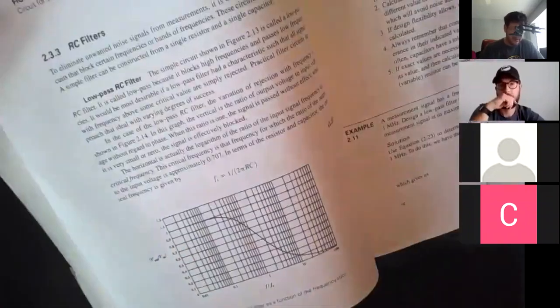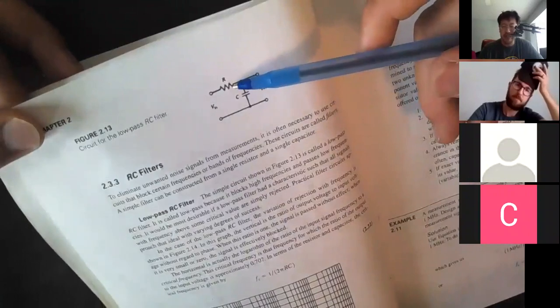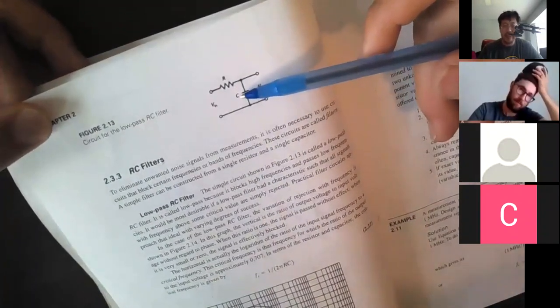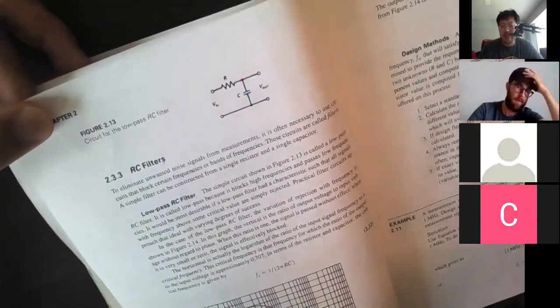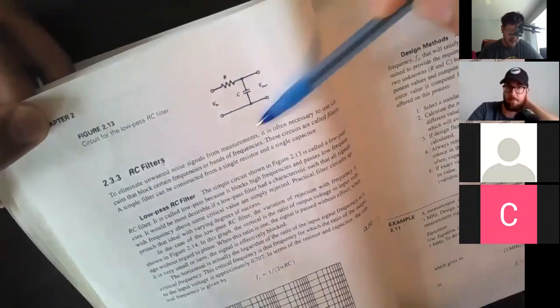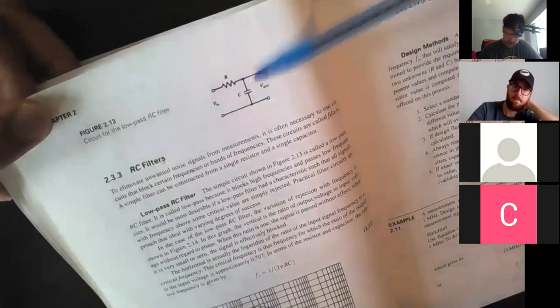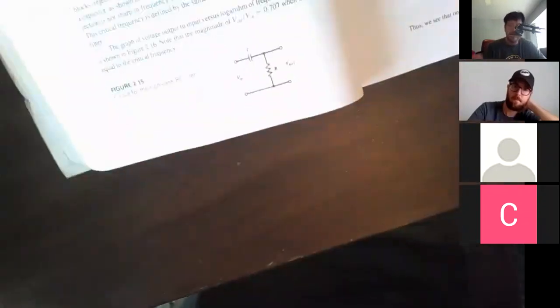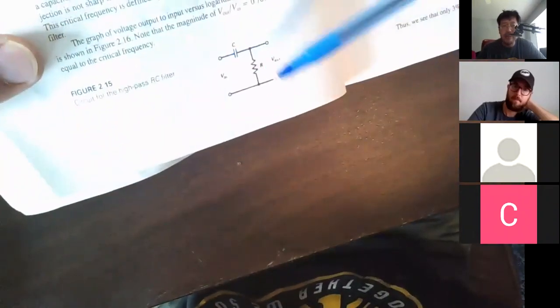How about the simplest? This is the simplest low pass. It can be very fancy, very sophisticated, but this is the simplest low pass, called RC low pass. What about the high pass? Simplest high pass, RC.